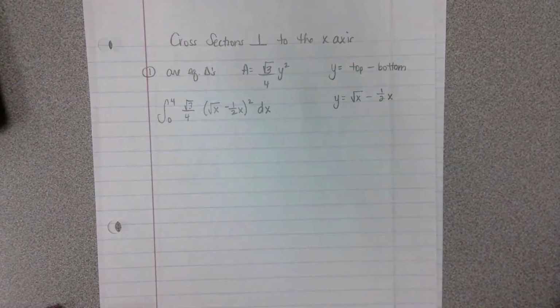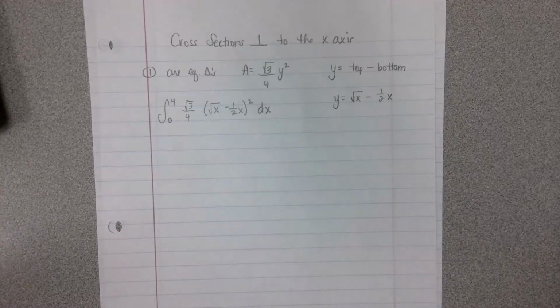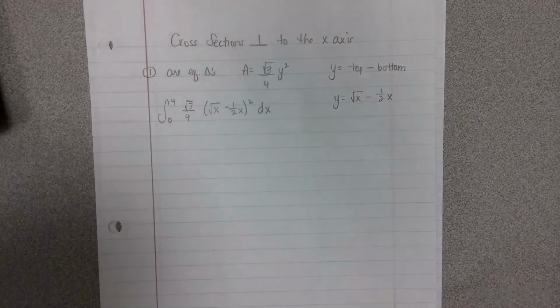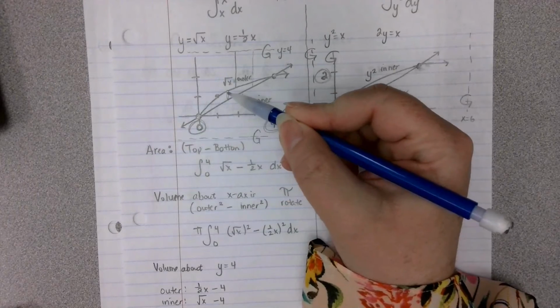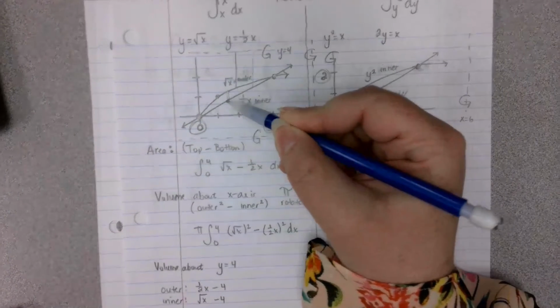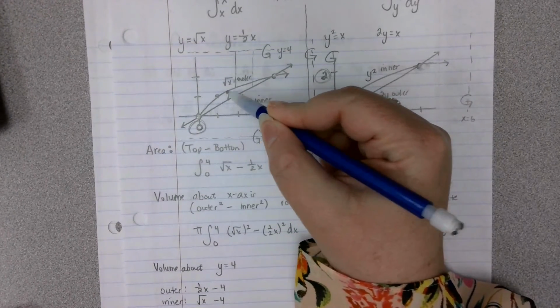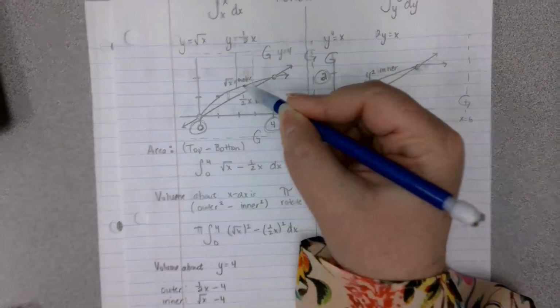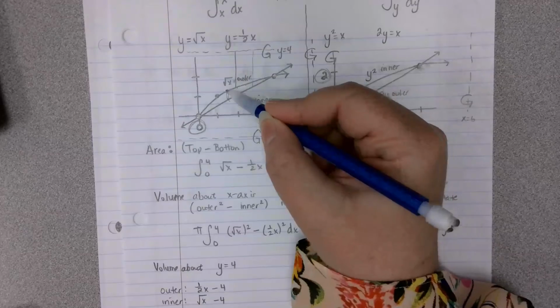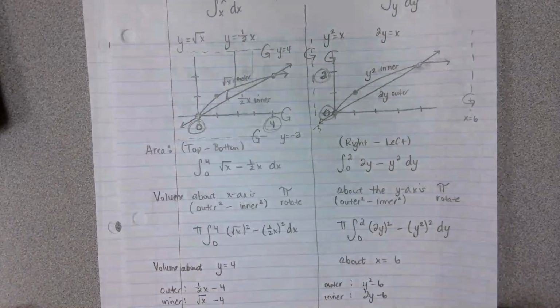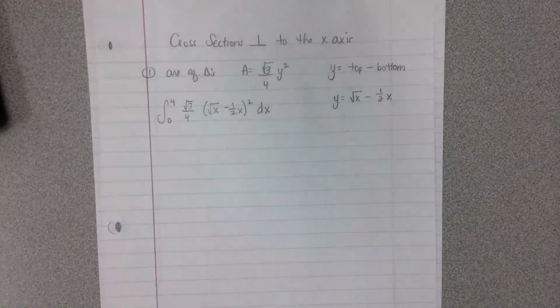Now, notice that there's no pi. Remember, with cross sections, we don't rotate anything. With cross sections, you just have your base, and then from your base, you have things coming out of it. So from your base, you're going to have a triangle coming out of it. So there are triangles all coming out of this, or there are squares all coming out of this. So it's coming up and off the page. So there's no rotation. So because there's no rotation, there's no pi.